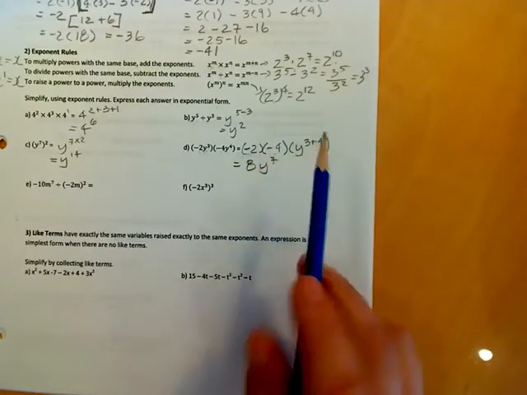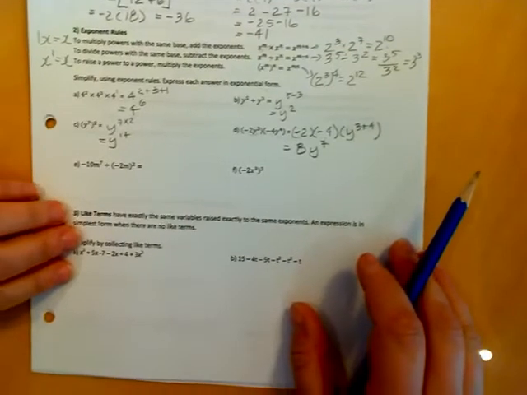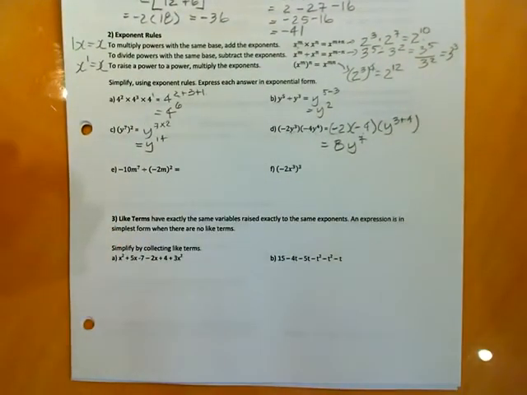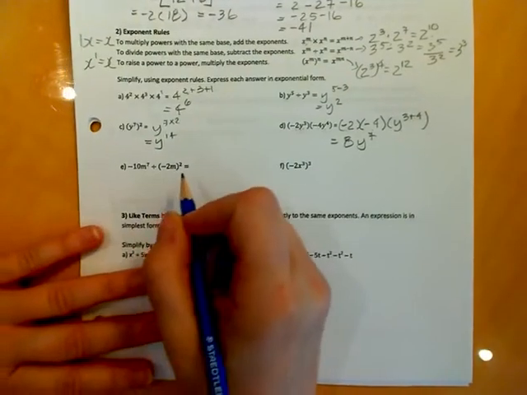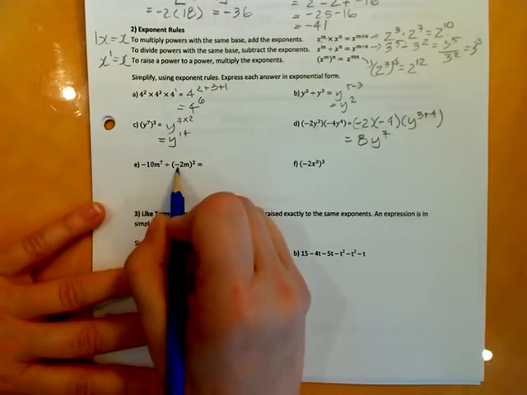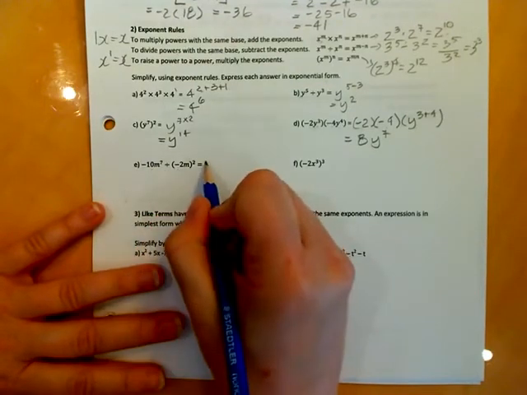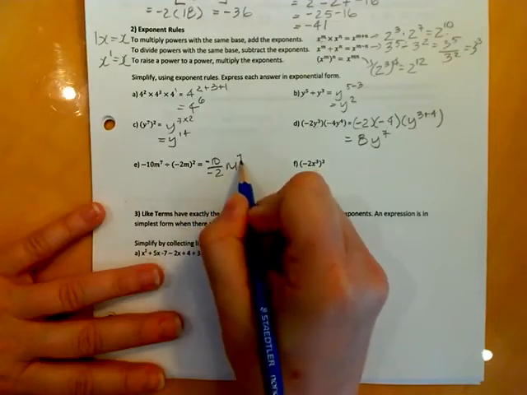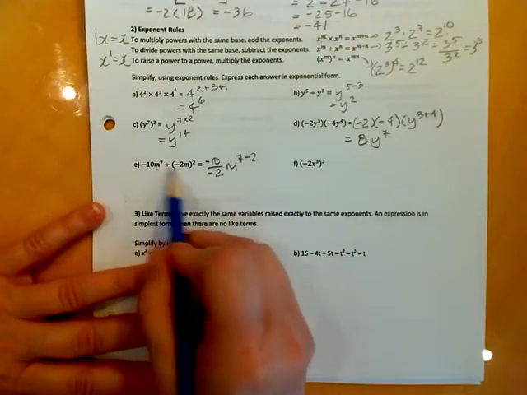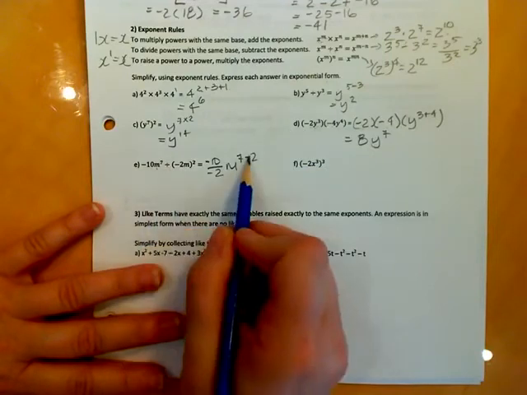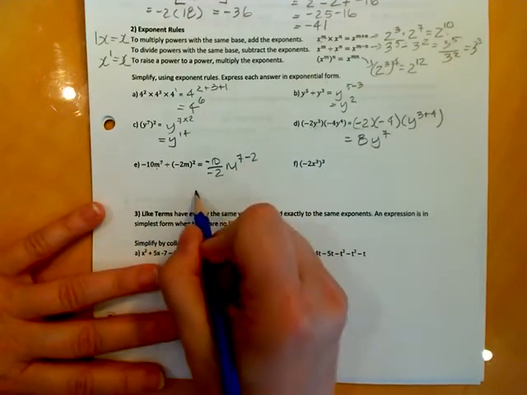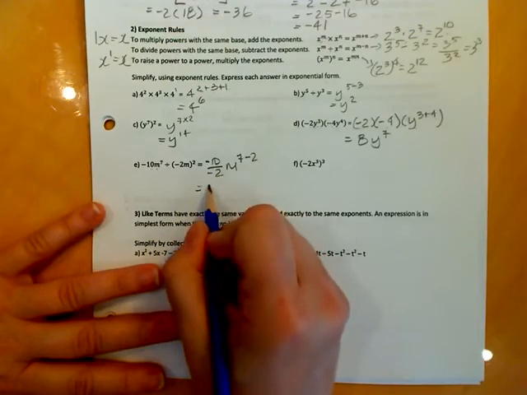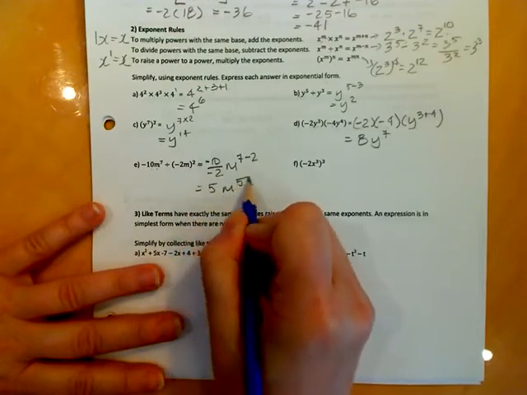I just wanted to write all of this out, so if you are finding that you're stuck or you just didn't really even know how it all worked, you would absolutely have the steps. So here we've got negative 10 divided by negative 2, and then we have m to the 7 minus 2. m to the 7 divided, so it's subtract 2. So now I've got negative 10 over negative 2 is positive 5, m to the 5.